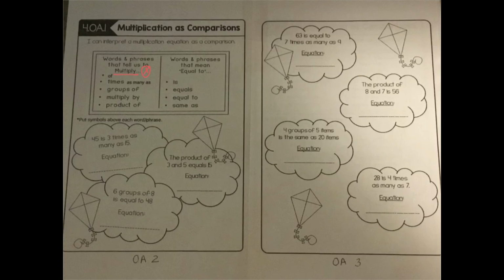The other side of the board says words and phrases that mean equal to. That's your equal sign. So go ahead and put an equal sign there so you know what we're talking about. Then whisper read all of the words that mean equals with me. Is, equals, equal to, same as. So you can see on the pages in the clouds, we're going to write a bunch of equations that match. To make sure we're getting it right, we're going to code and label our problems.